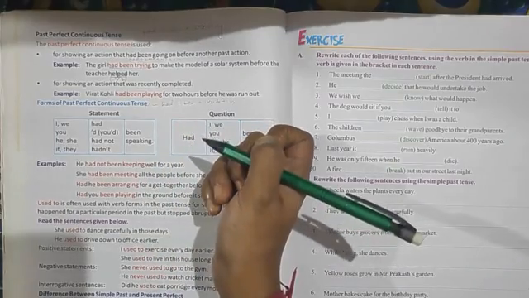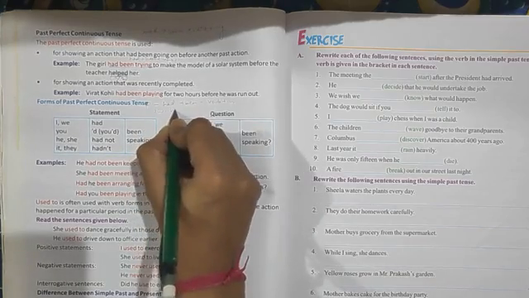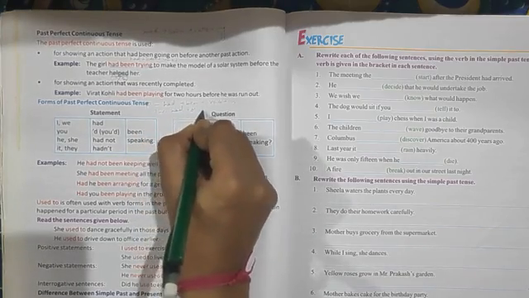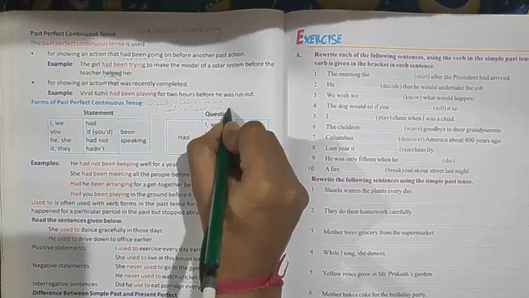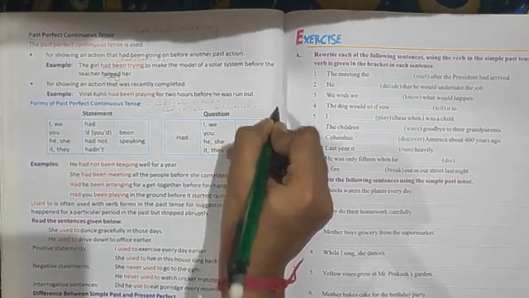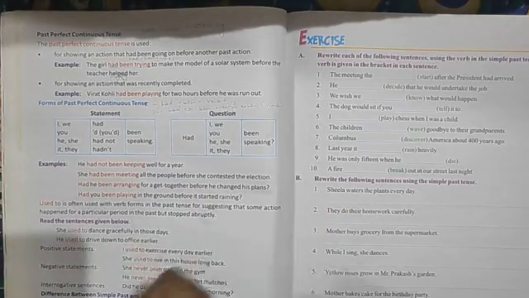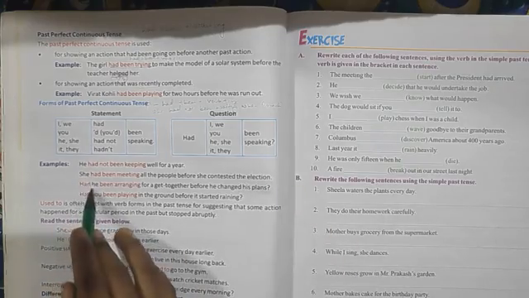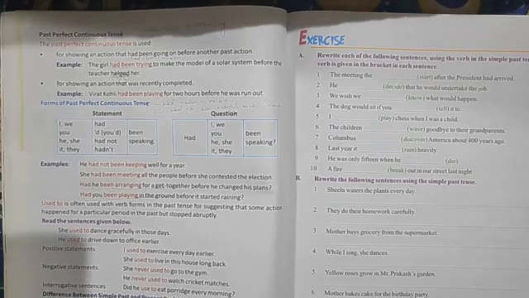Negative, if I am saying a negative sentence, she had not been waiting when I reached. She had not been waiting when I reached. See? Again, your interrogative, had he been arranging, had you been playing. Okay.